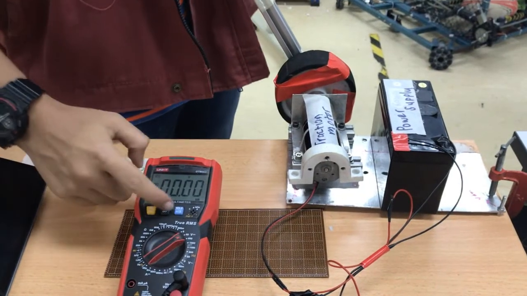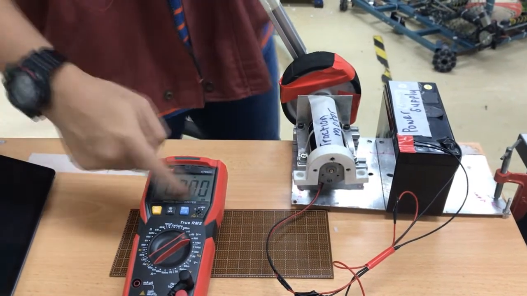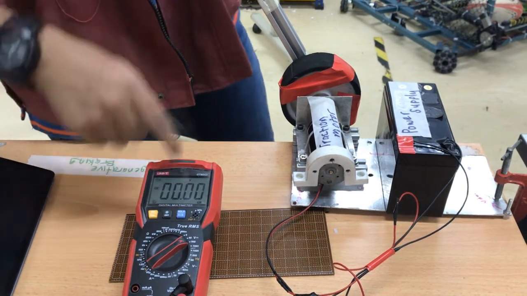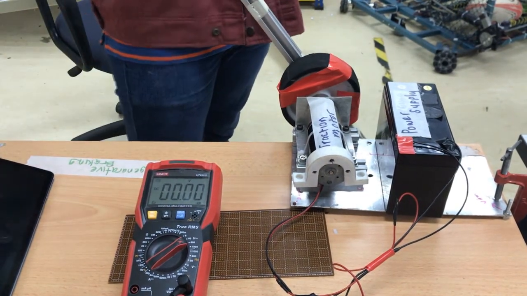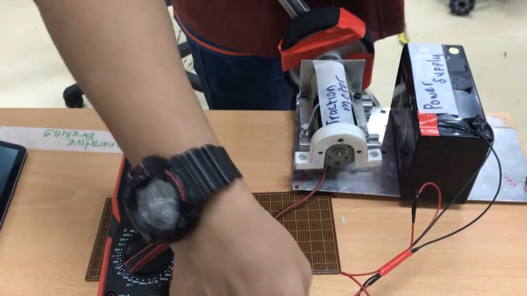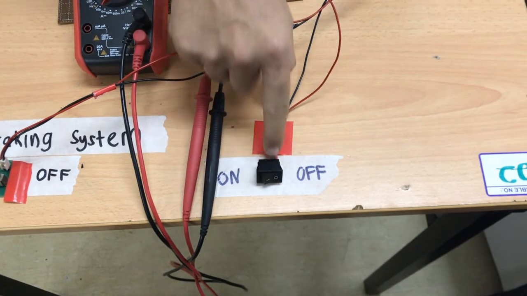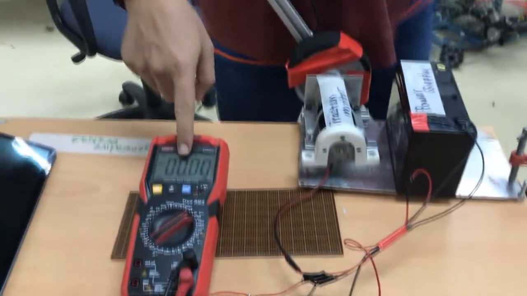Okay, this is how the regenerative braking works. You can see this multimeter. You can see the increment of the value when I rotate the wheels. First we will cut off the power supply, and then I will rotate this. You can see this.